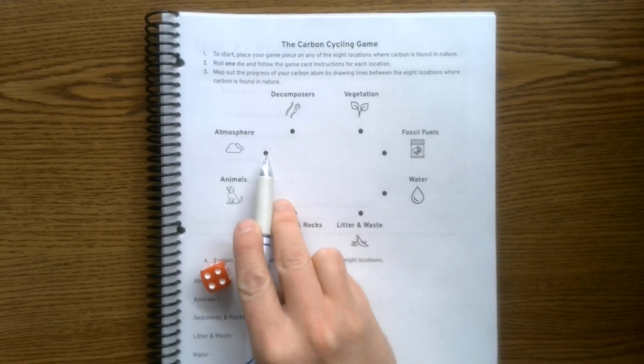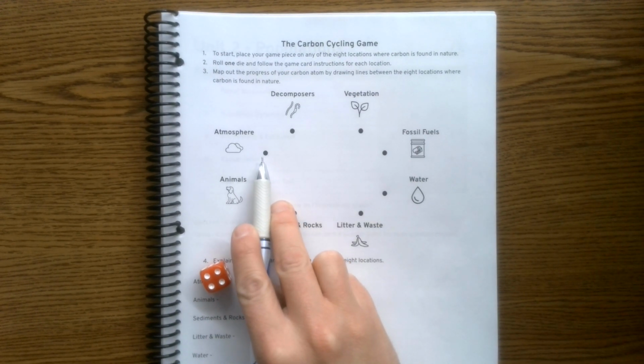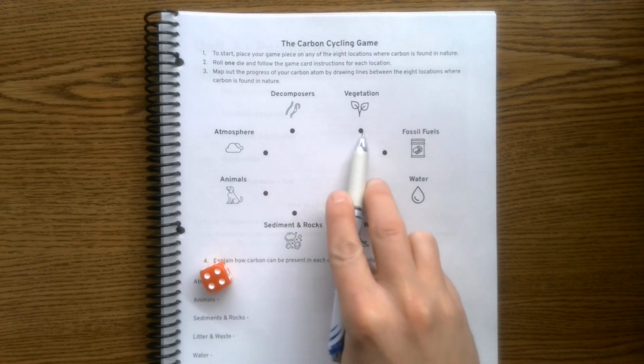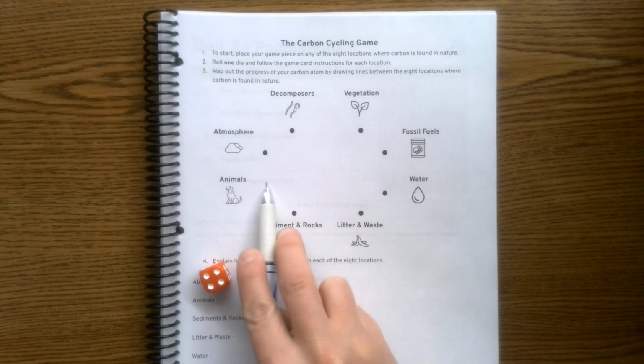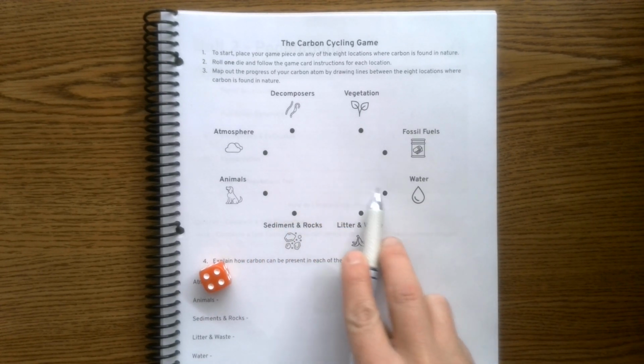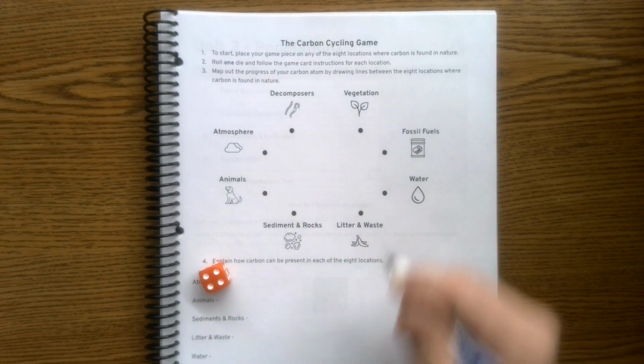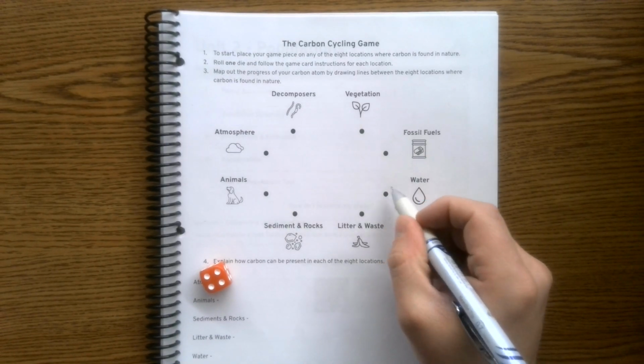Okay, so you're going to put a dot, and your carbon is going to be bouncing around the board or this page, and you'll just track where it goes, and you'll just draw lines for each time you move. And you're going to trace this out. All right, and I want to see where you go. Now if you stay there, you're just going to circle it.